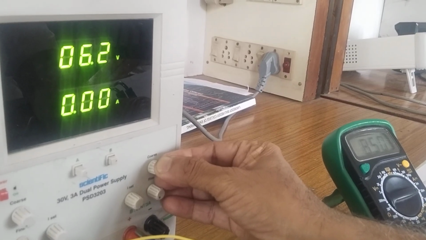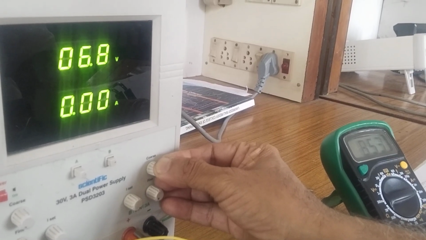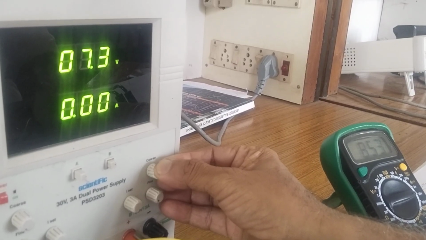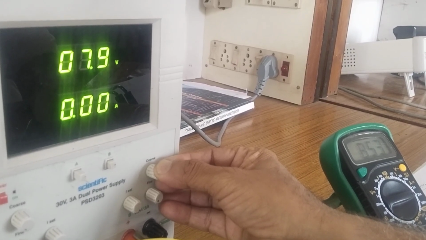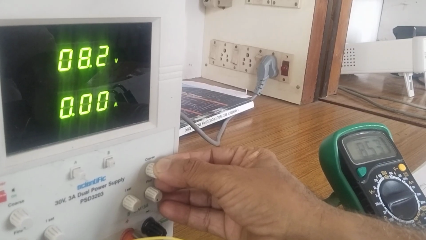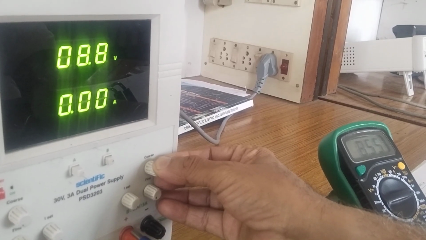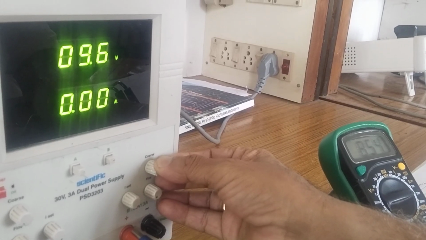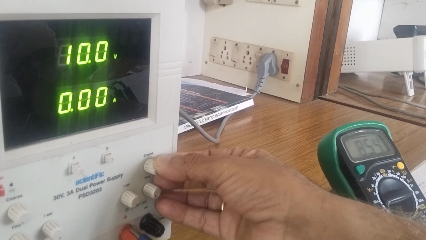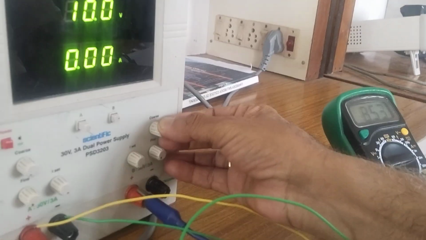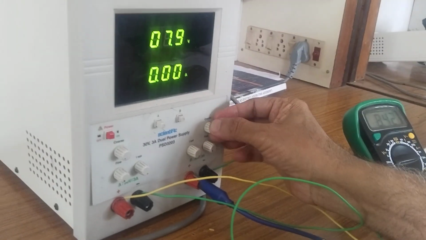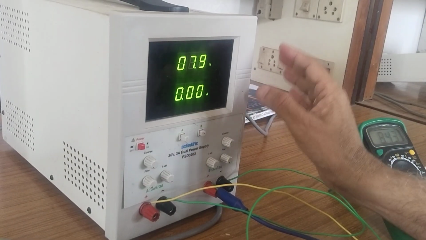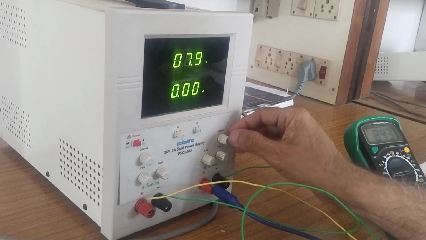it is 8.5. For 7 volts, it is 8.5. And for 8 volts, 8.53. 9 volts, 8.54. 10 volts, 8.53 itself. So these are the readings, which become constant after around 6 volts. This we can see from the graph.